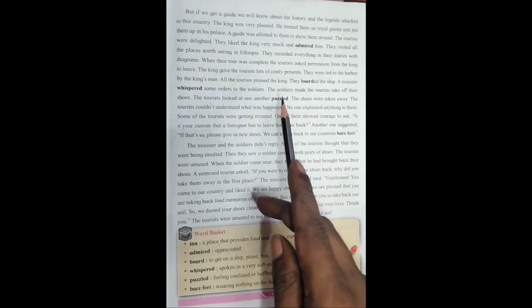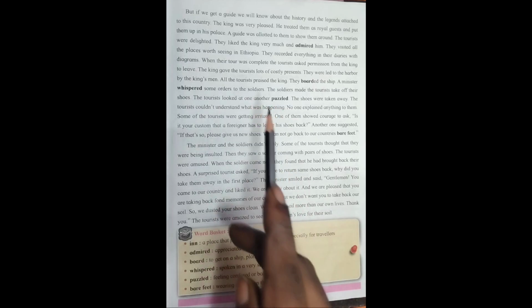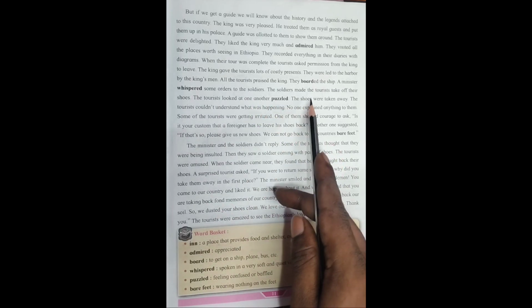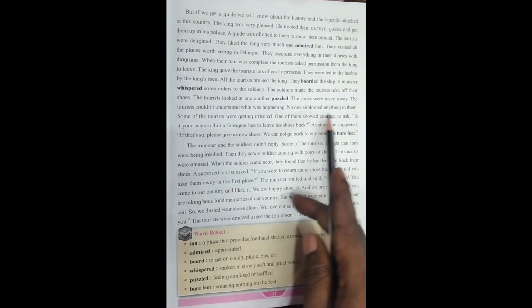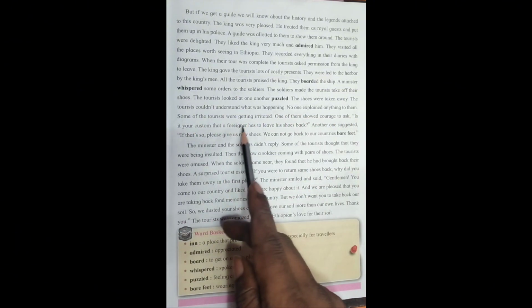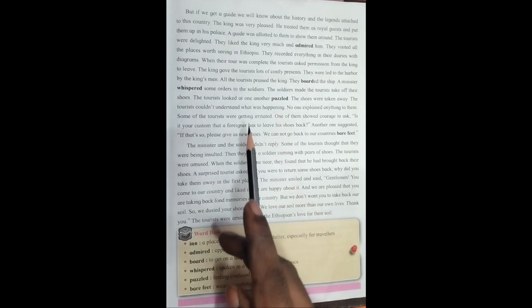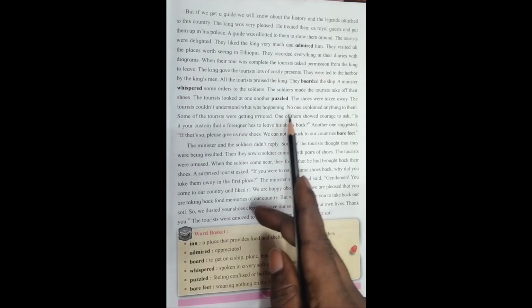They were shocked. The soldiers asked the tourists to remove their shoes. The shoes were taken away. The tourists couldn't understand what was happening. No one explained anything to them. Some of the tourists were getting irritated. So when the soldiers took their shoes off, they were very irritated.